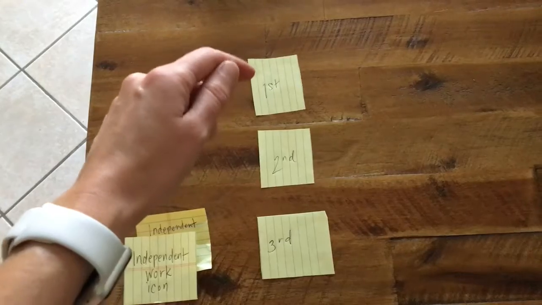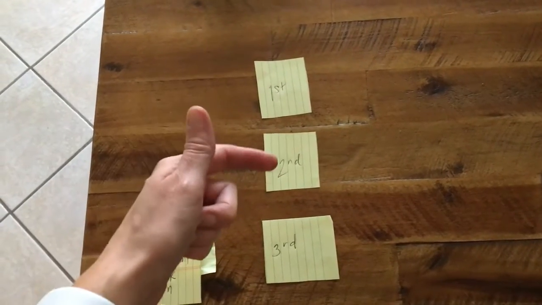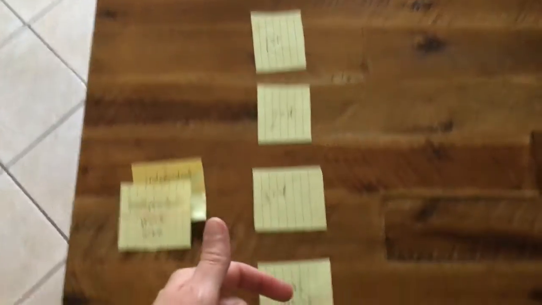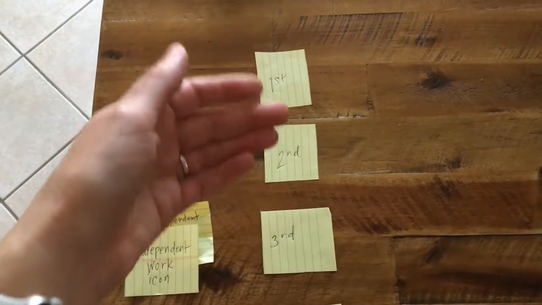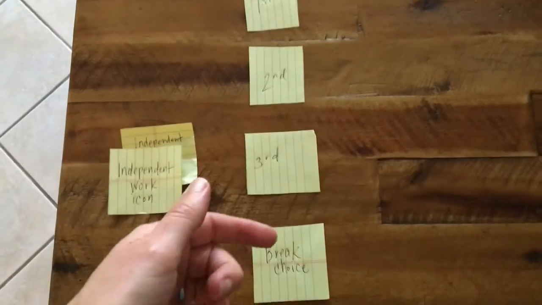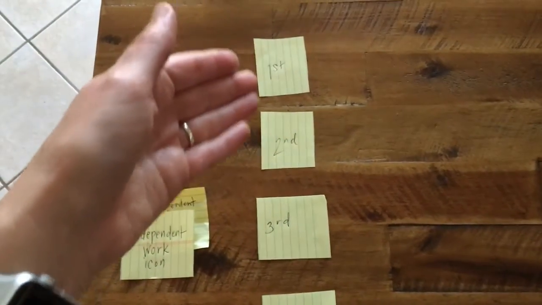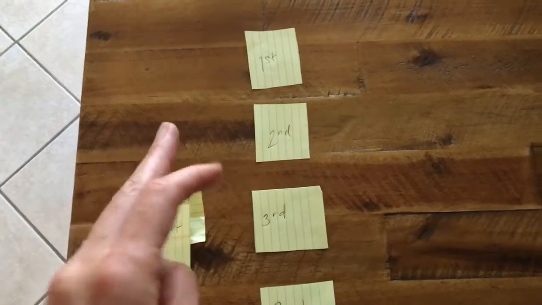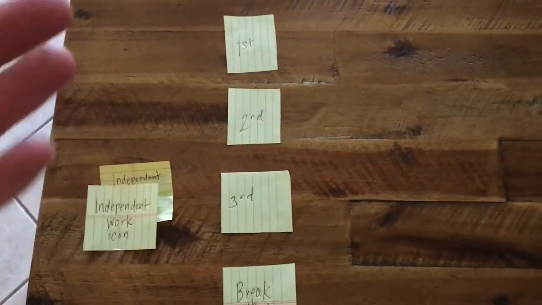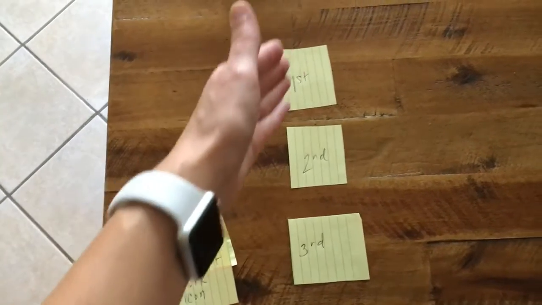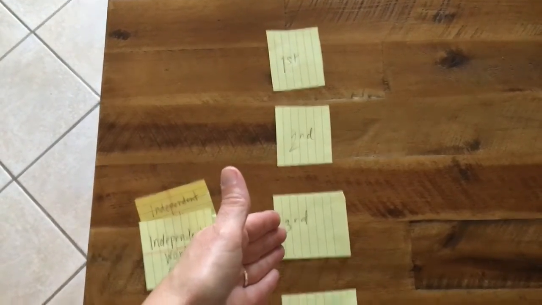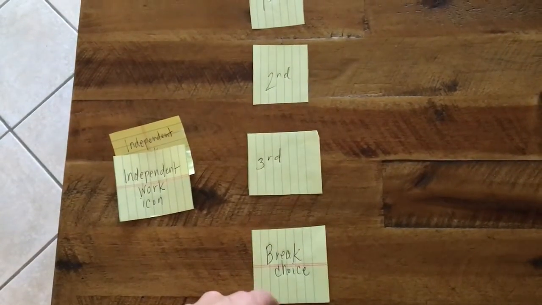It could be colors, green, yellow, red, and then break. It could be shapes. It could be a circle, triangle, square, break. Or it could be first, second, third. Any way you want to do it. It can be 5 tasks. It could be 1 task. But a child knows to come over, match this to their independent workspace, complete the items that they're needing to complete before they're earning their break.